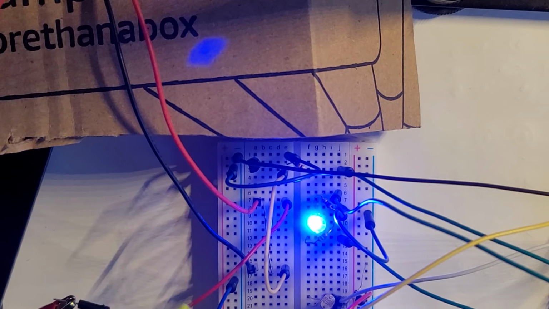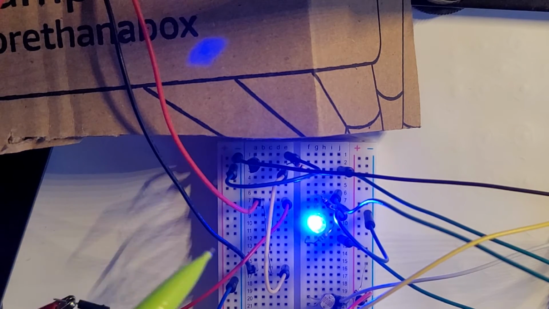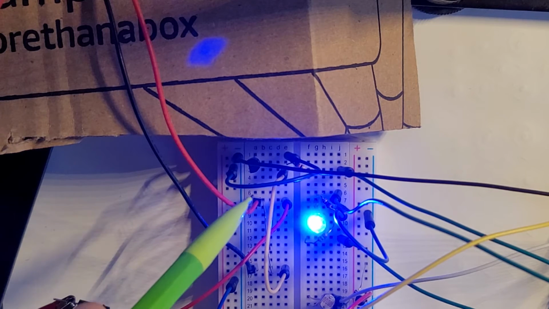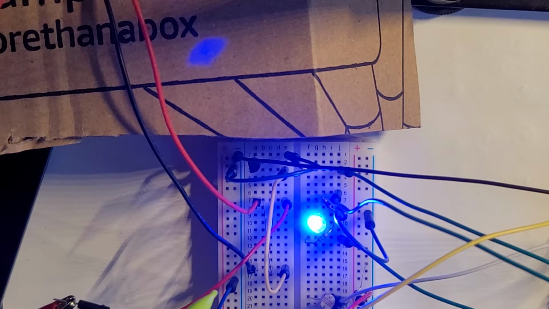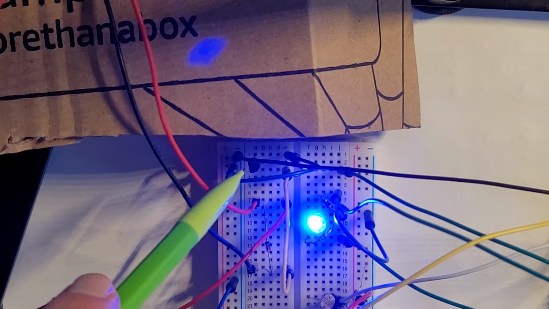In the upper left hand quadrant, I have some elements here that are essential for the running of my motor, which is my fan. I have a diode here, and I have a transistor up here.